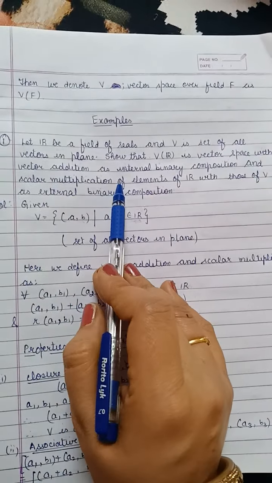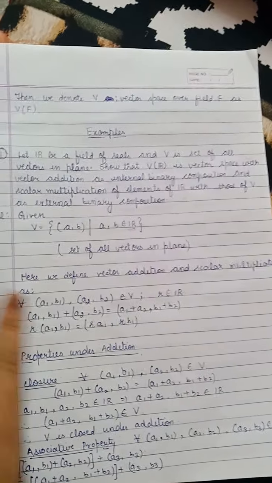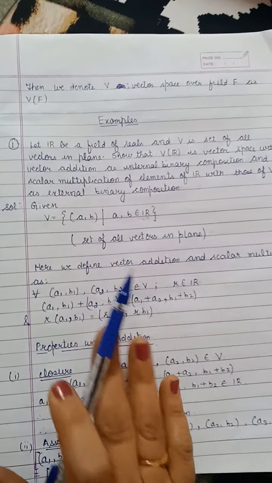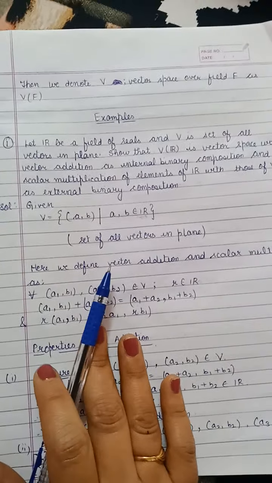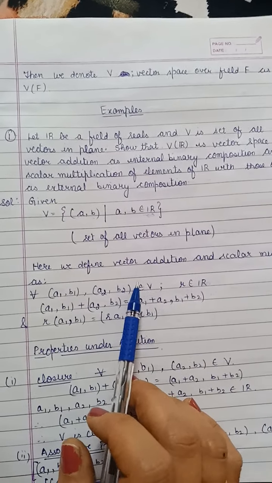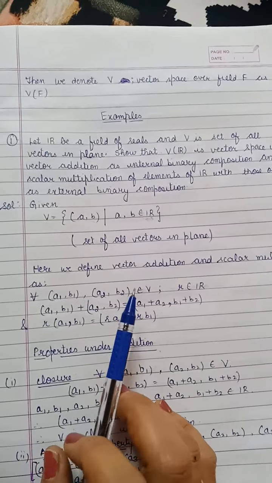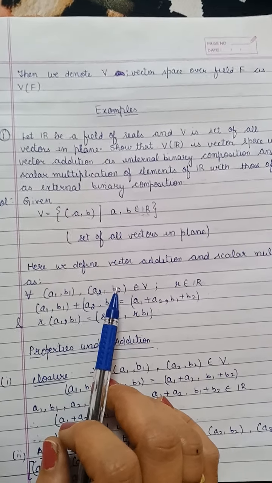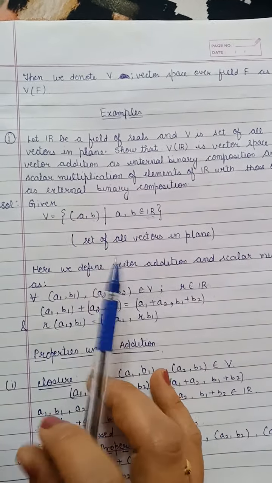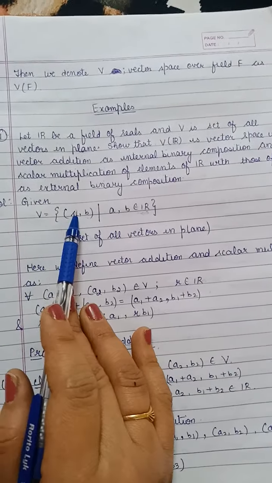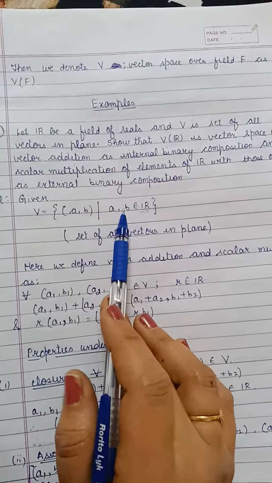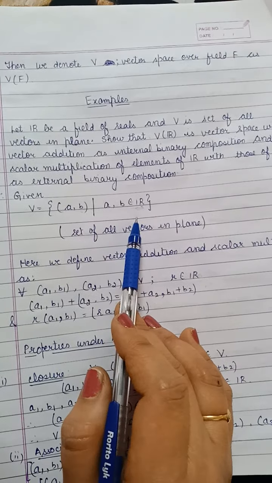Now to prove this is a vector space, we have to prove all the properties of a vector space here. What were these properties? Under addition, if I take two elements of V and add them, I get a vector of V. For that, we have to prove the result is an ordered pair, first coordinate and second coordinate, and both coordinates are elements of reals.